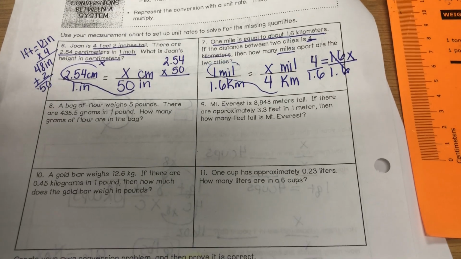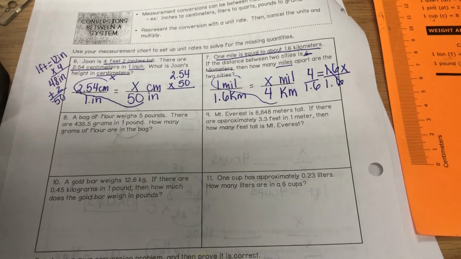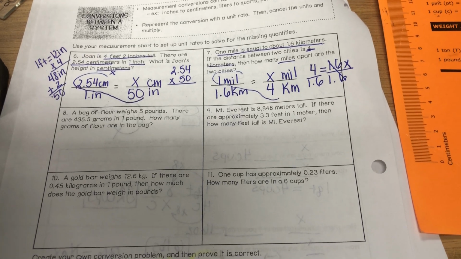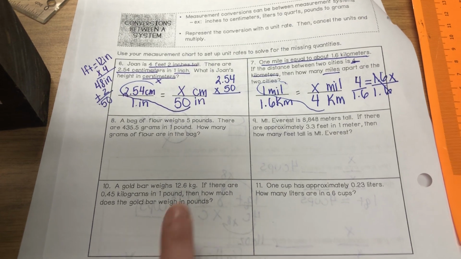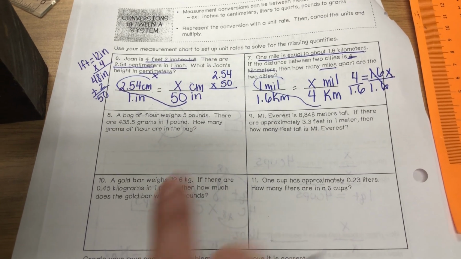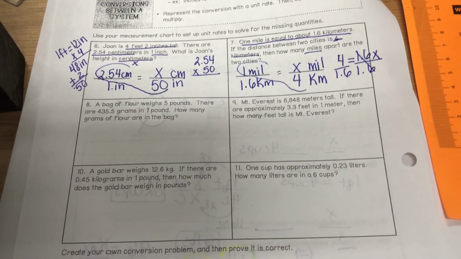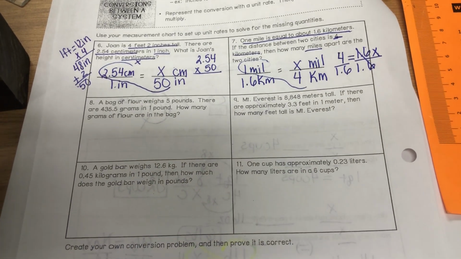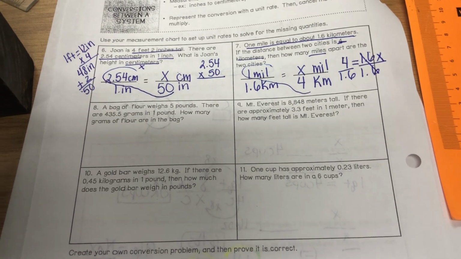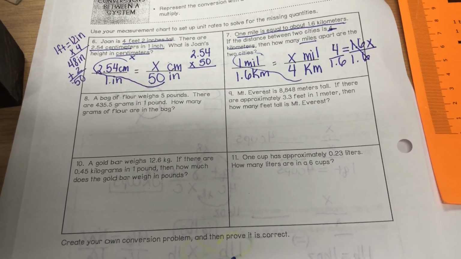All right, so now you can pause for a second if you need to copy that down. Here's the work for it. So pause if you need to do it. But you're going to do 8, 9, 10, and 11 on your own. So you are solving all of these on your own. Now, some of them might be set up for you, so all you have to do is plug in the numbers and cross multiply and divide to solve for the proportions.